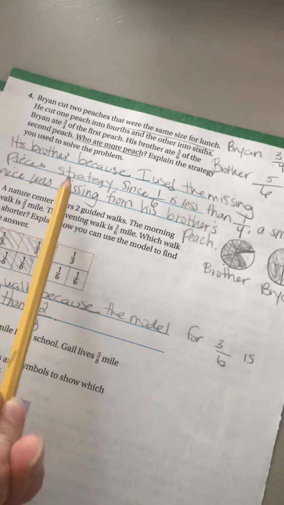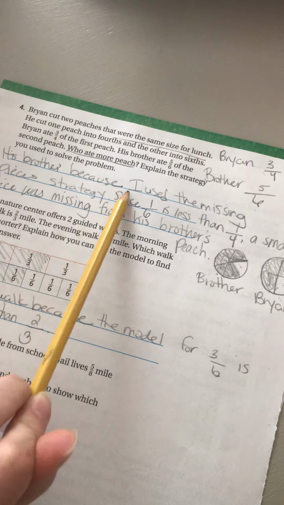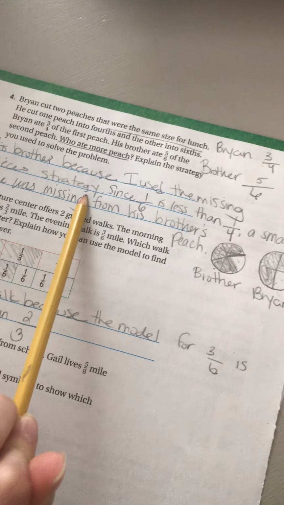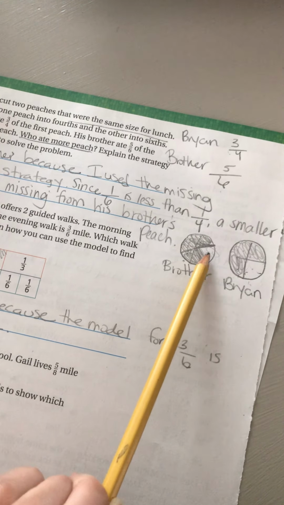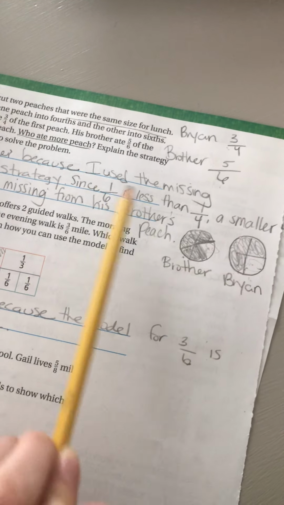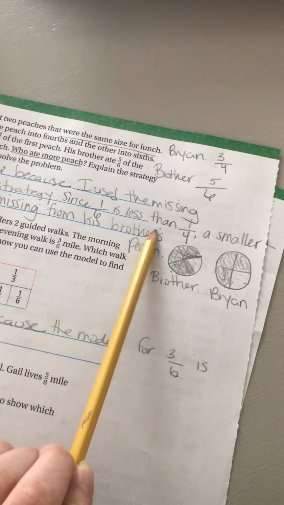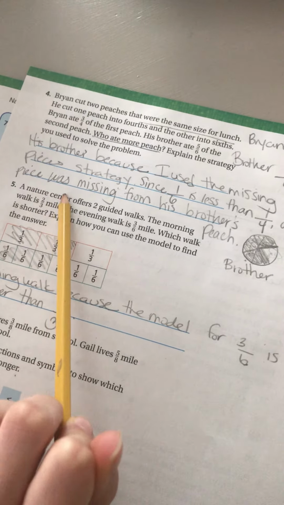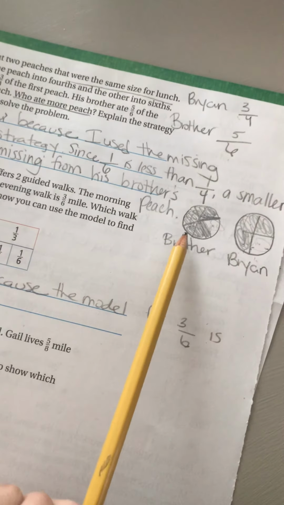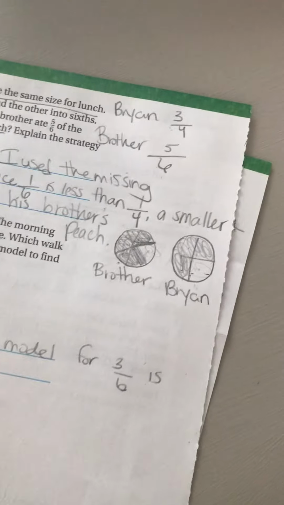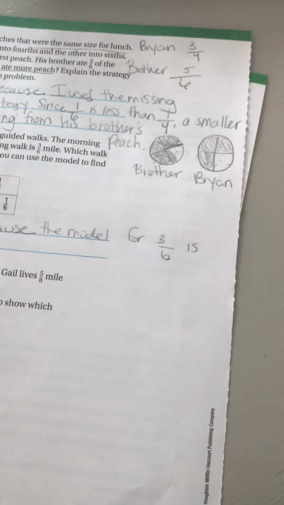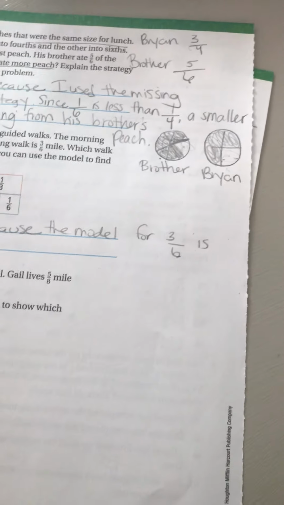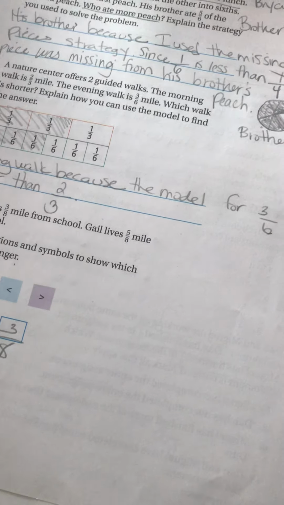So all I wrote was that his brother, because I used the missing piece strategy, and since 1/6, right, this is 1/6, 1 out of 6 is left. This is 1 out of 4 is left. Since 1/6 is less than 1/4, a smaller piece was missing from his brother's peach, meaning he ate more, if less is left over. Missing piece strategy, everyone, definitely one that takes a lot of practice to get used to.